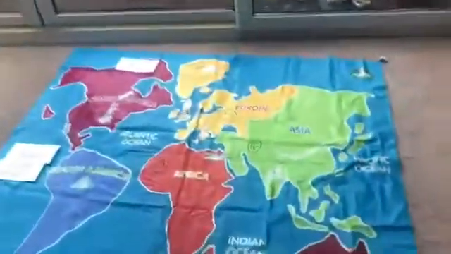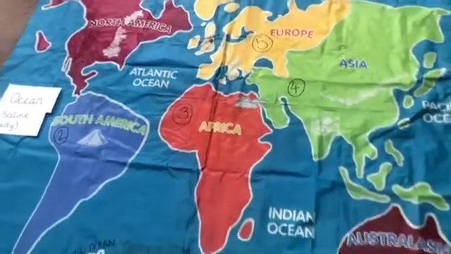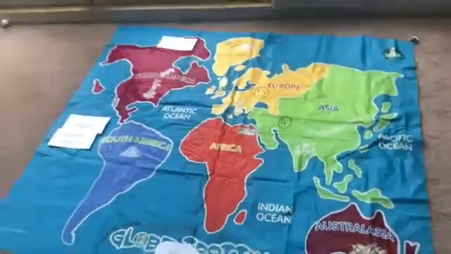So I'm going to have to travel through the oceans to get to Antarctica. And just like there are 7 continents around our Earth, we have 5 different oceans, okay? 5 oceans.